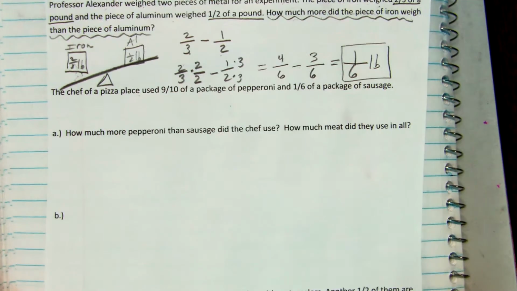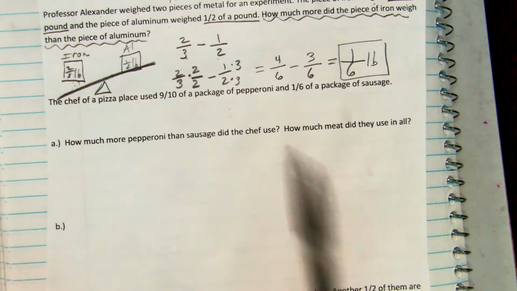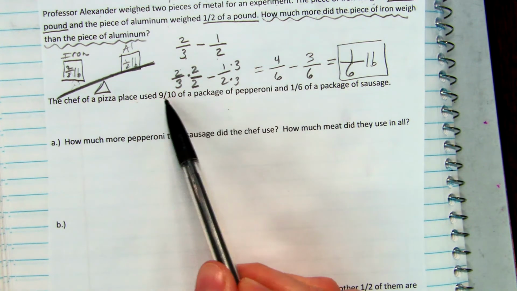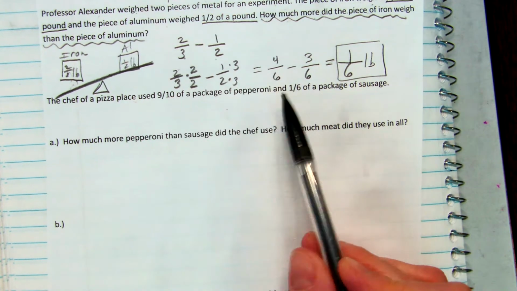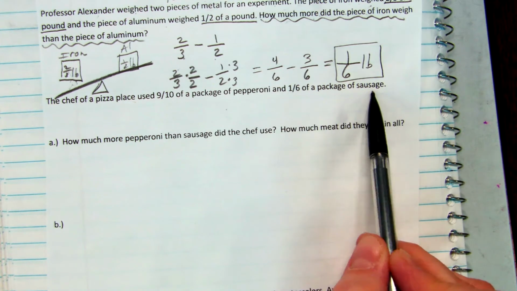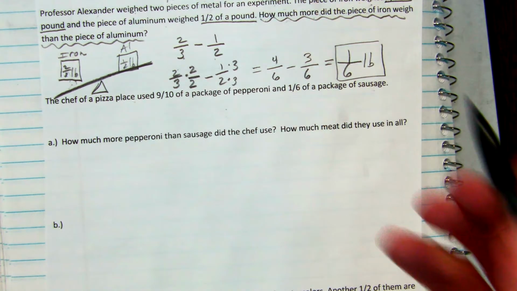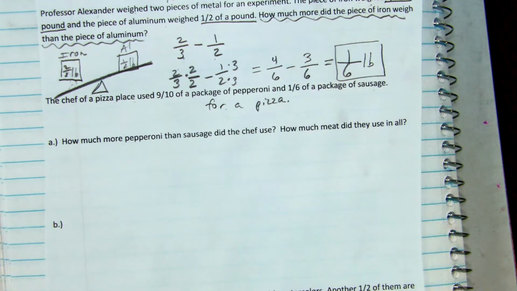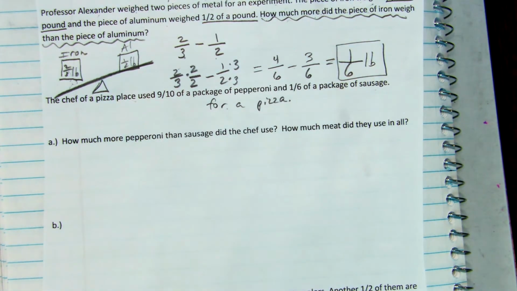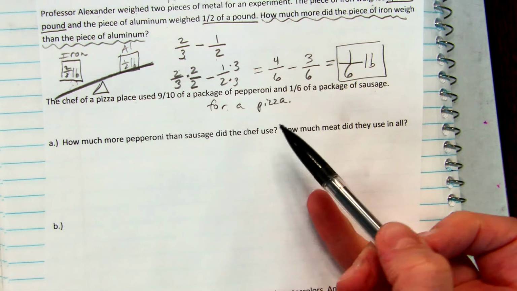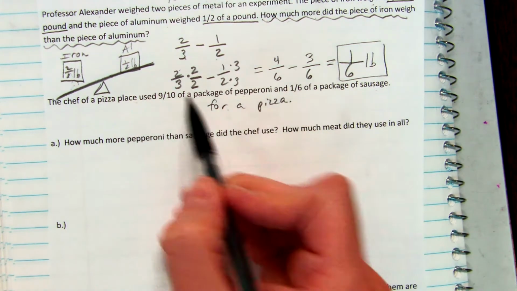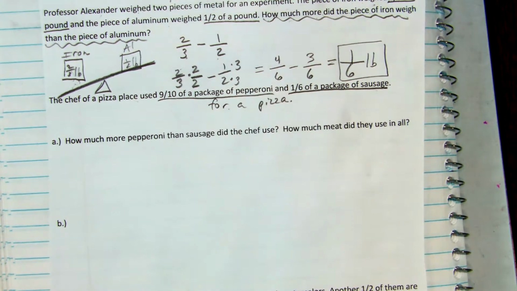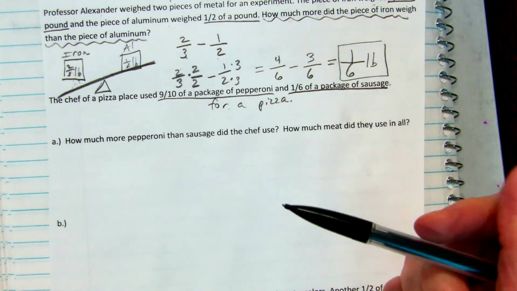All right. So I'm going to go down to the next part. It says the chef of a pizza place used 9/10 of a package of pepperoni and 1/6 of a package of sausage. And that's supposed to say for a pizza. I think I got excited when I was typing this yesterday and left some pieces out, but we'll just manage. It's okay, I was in a hurry. So it's 9/10 of a package of pepperoni and 1/6 of a package of sausage. That's all going on one pizza. Evidently it's very heavy on the pepperoni.